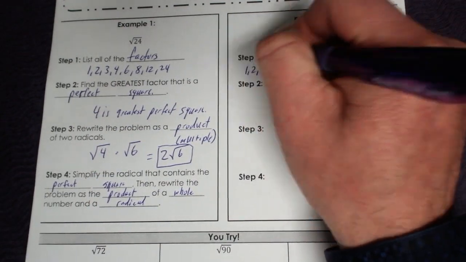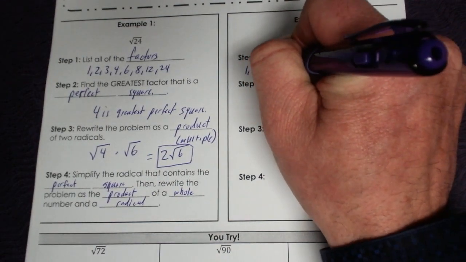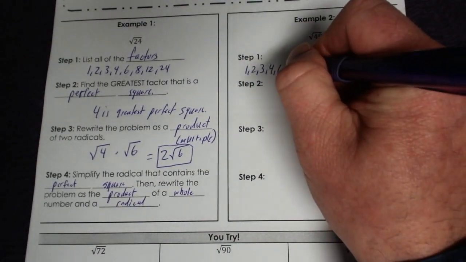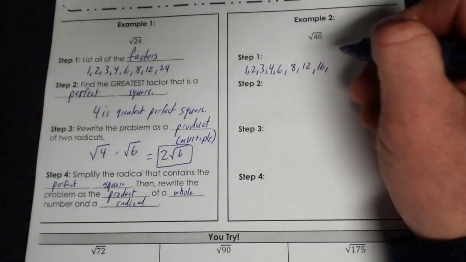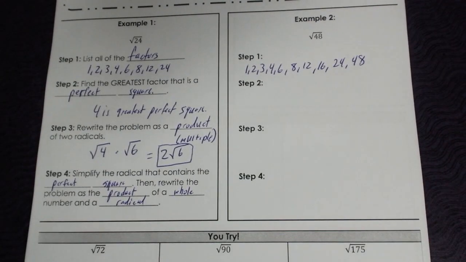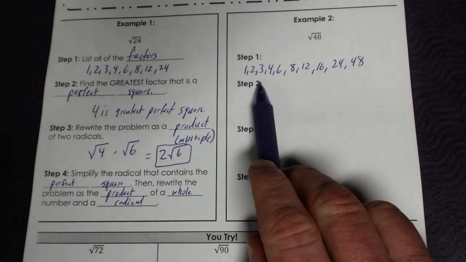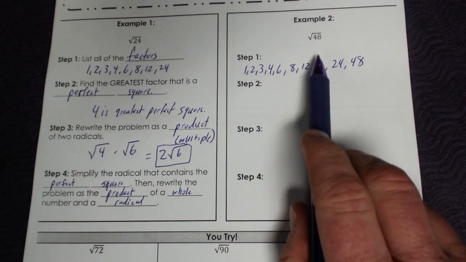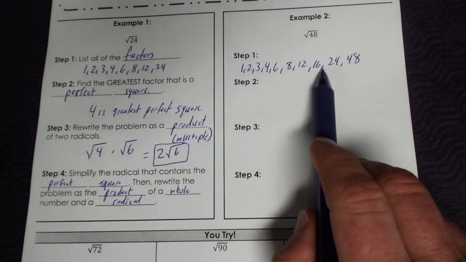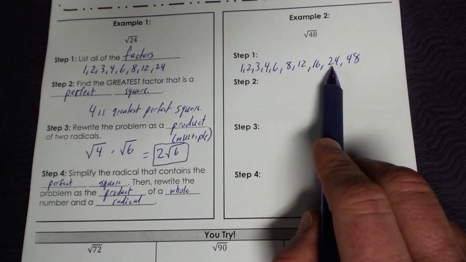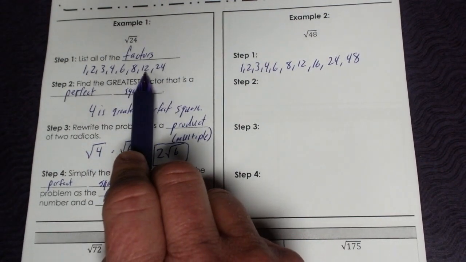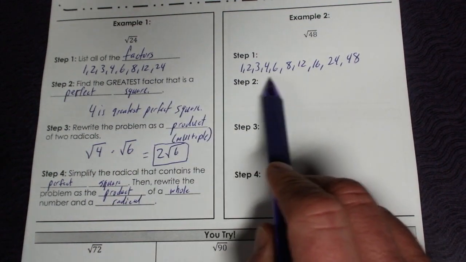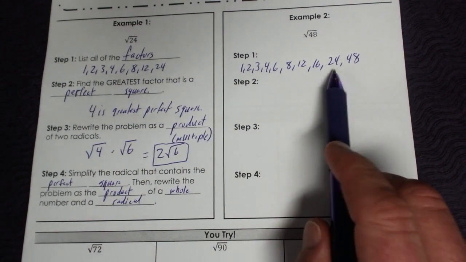1, 2, 3, 4, 6, 8, 12, 16, 24, and 48. Okay, just a quick note. When you're listing factors and you get halfway, the 24 is halfway from 48, there's not another number. Just go ahead and write the 48. See over here, half of 24 is 12. So the next number would be 24. So you're saving a little time here when you do that little trick.